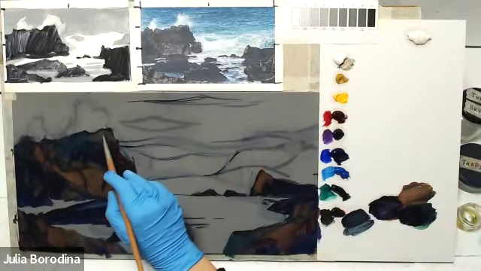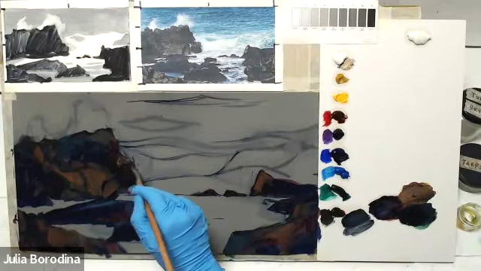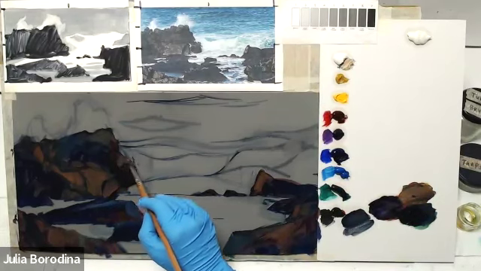That's quite nice. Pre-Raphaelites painted their rocks in the most fabulous colors.